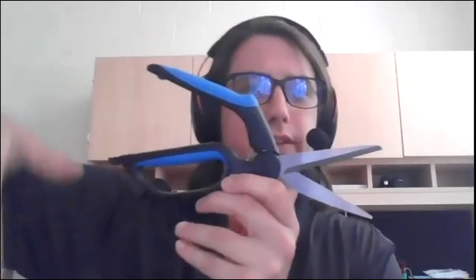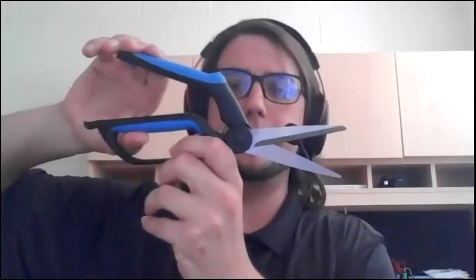And I just wanted to also touch on a couple of different objects that could be utilized in any office or in any workspace, really, which is maybe a pair of scissors like this. It's spring loaded.